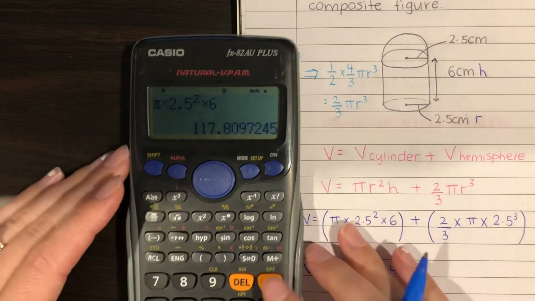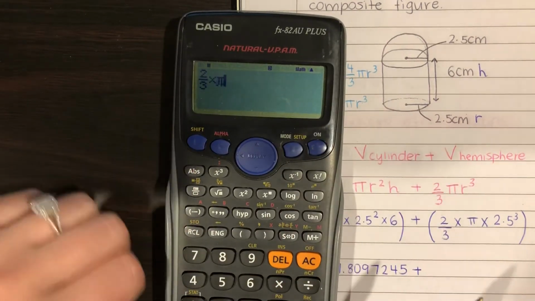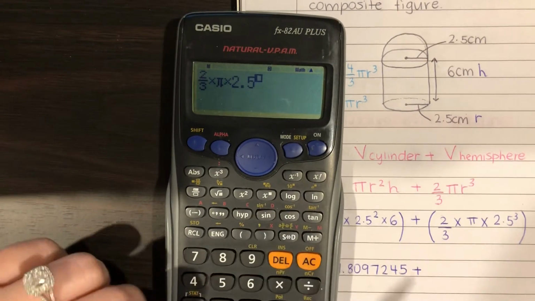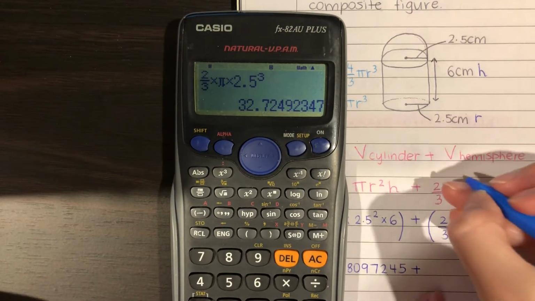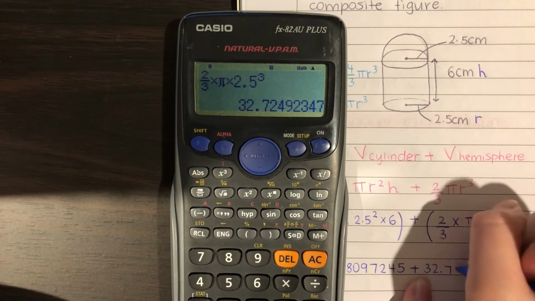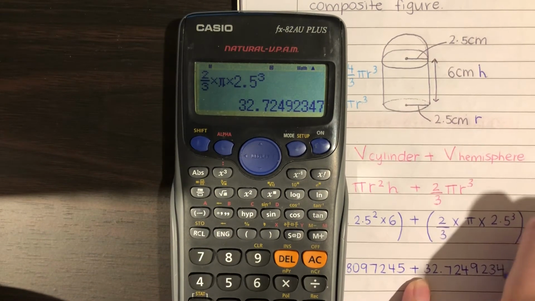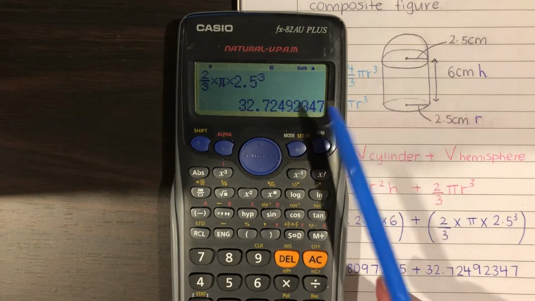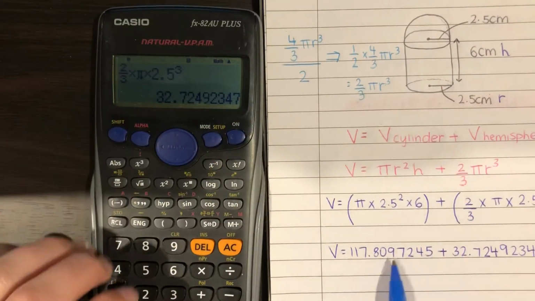Plus 2/3 times pi times 2.5 cubed. Now, because that's already in your calculator, you can leave it and just add this part.